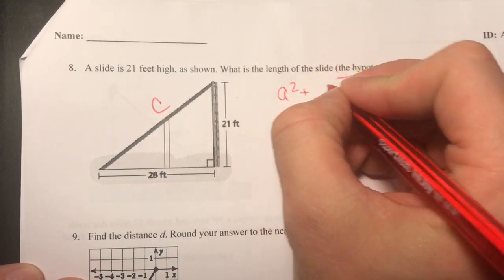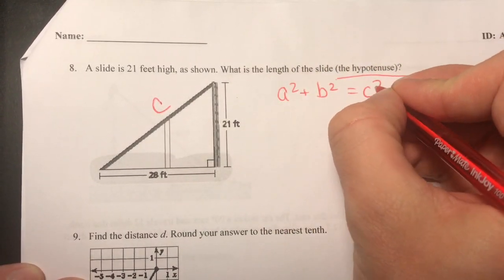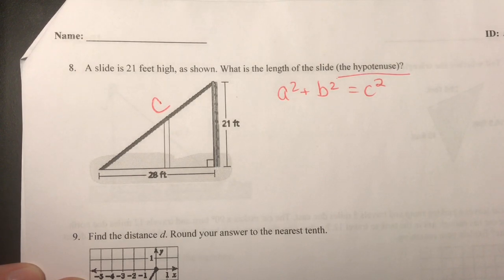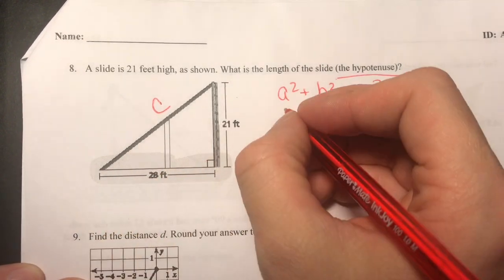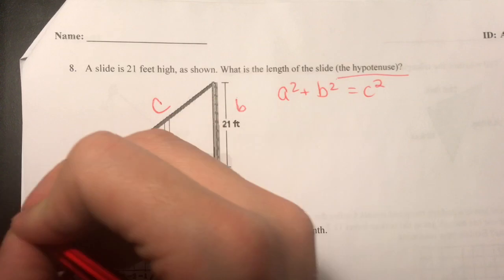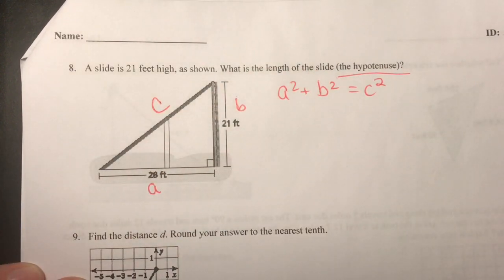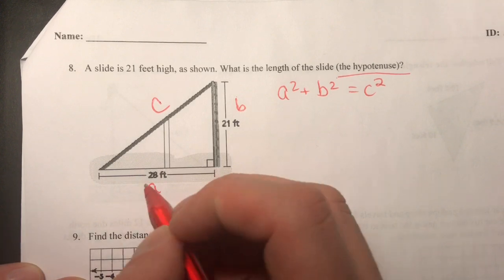A squared plus B squared equals C squared. It doesn't matter which one's A or B as long as the longest side is C. One of these days I'm going to make a rhyme, maybe a song. I don't know, I'll get my cousin on it.